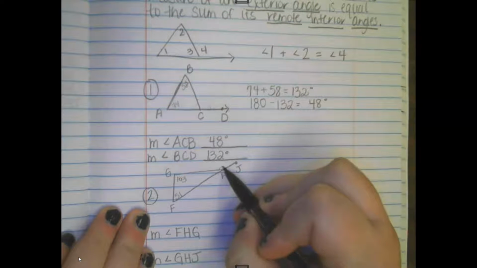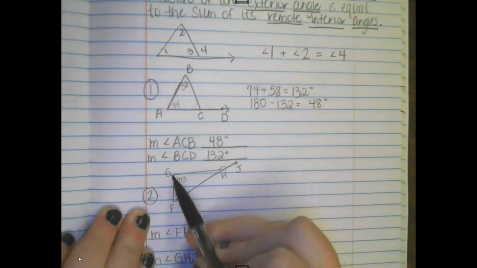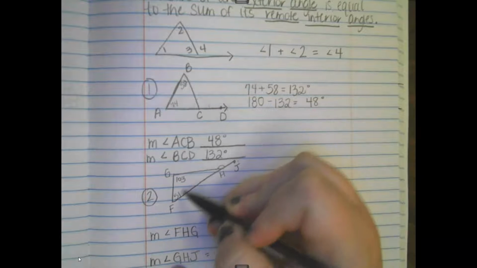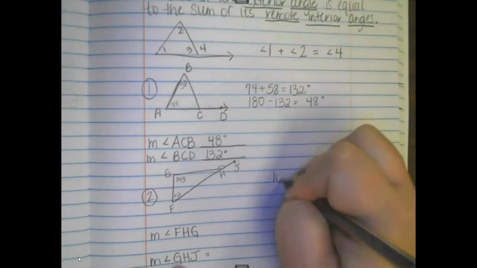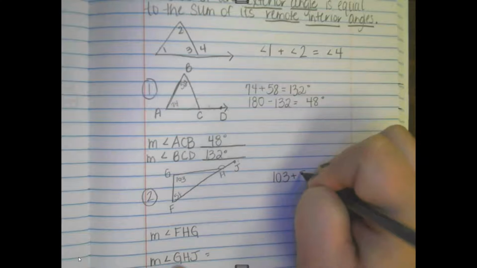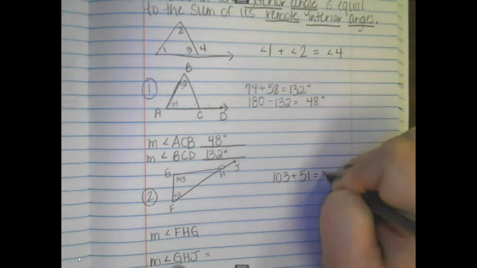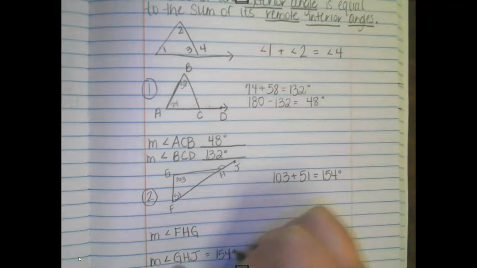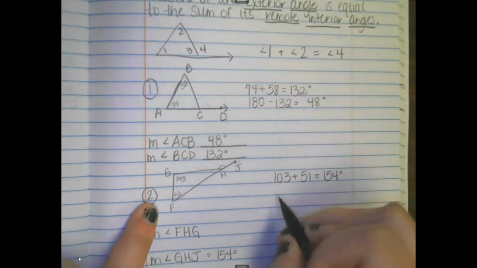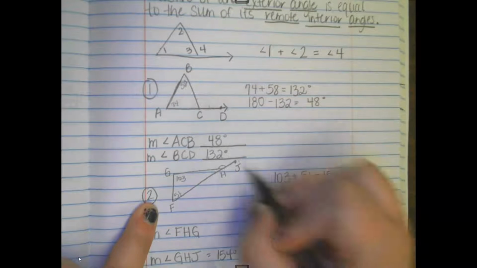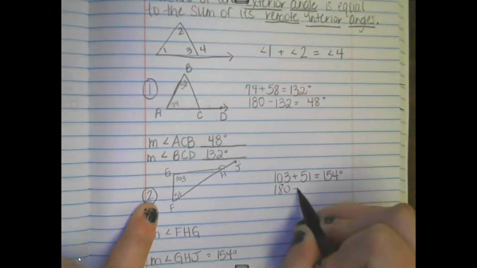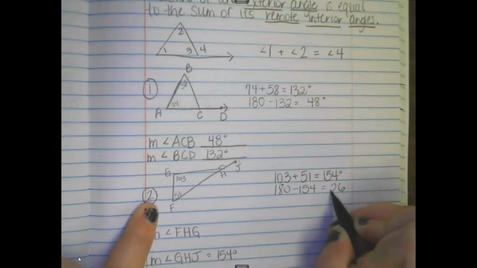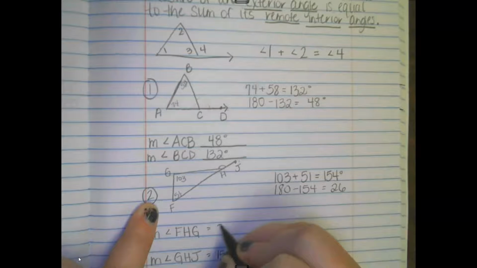So we know that this exterior angle, which is GHJ, is going to equal the sum of my two remote interior angles. So I'm going to do 103 plus 51, which gives me 154. And then to find this one, I'm going to subtract it from 180. So I have 180, I know this piece of it is 154, which is 26 degrees.